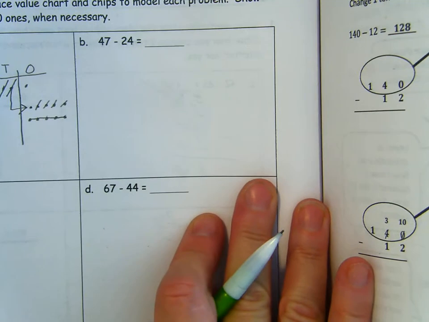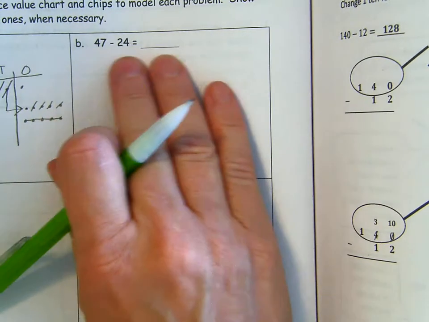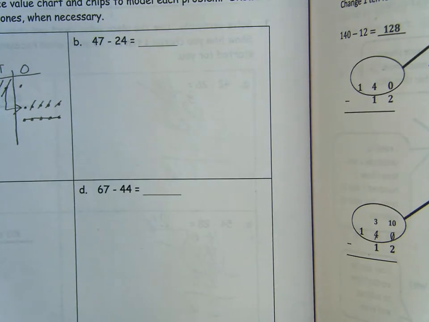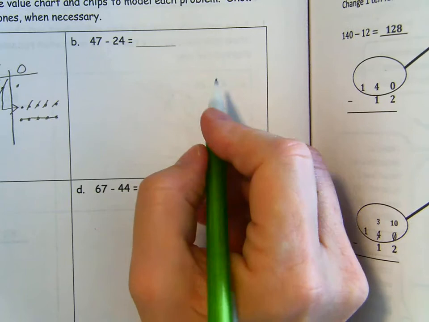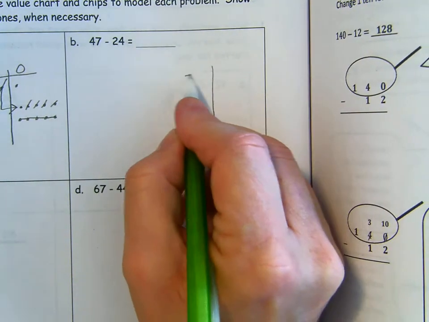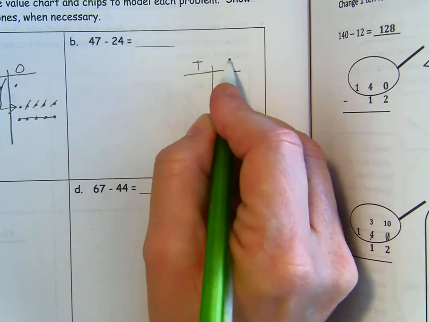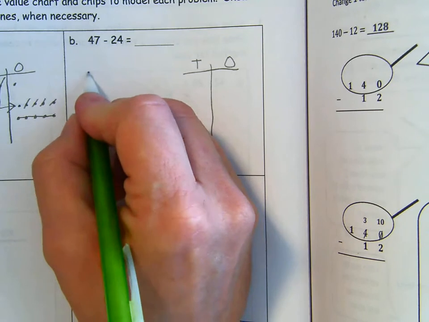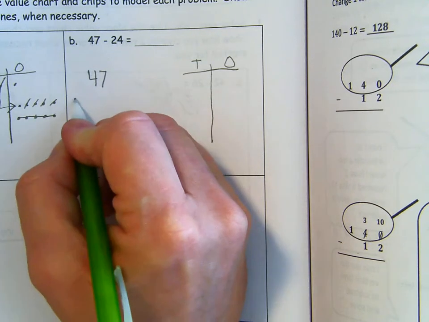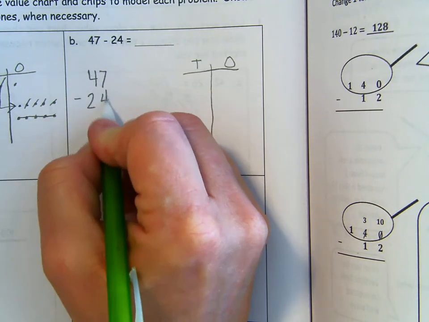Let's look at this B. 47 minus 24. Again, I'm going to need to draw my chips and my vertical model. 47 minus 24.